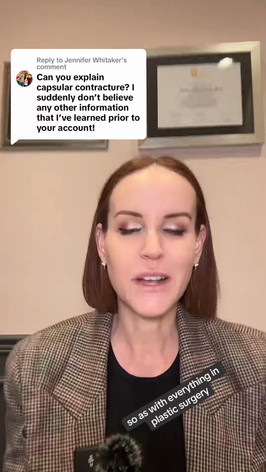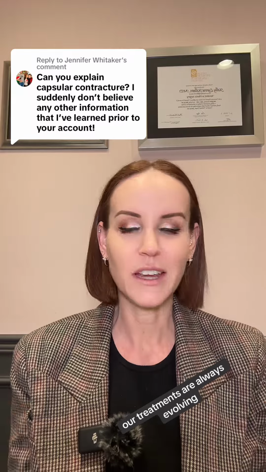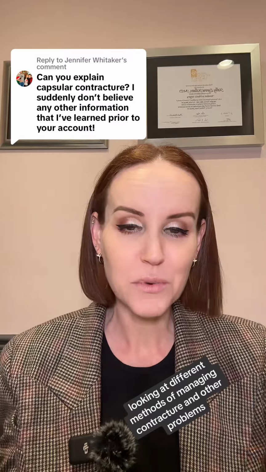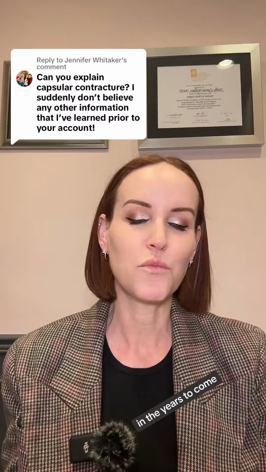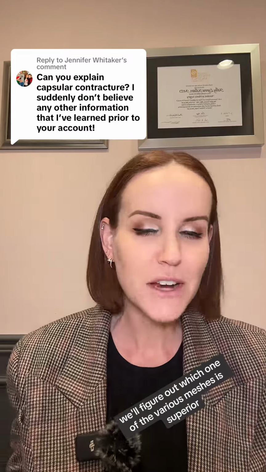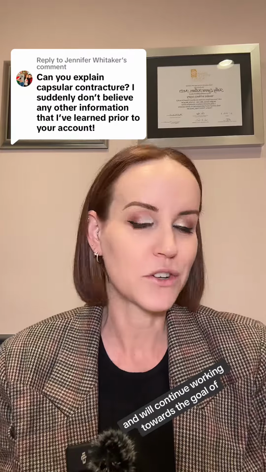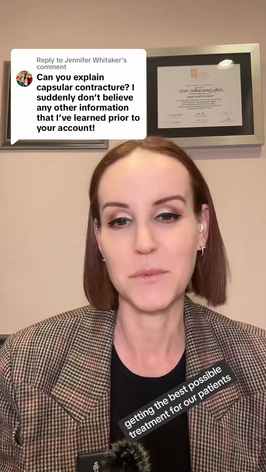As with everything in plastic surgery, our treatments are always evolving, and there's always studies going on looking at different methods of managing contracture and other problems. And hopefully in the years to come, we'll figure out which one of the various meshes is superior, which type of capsulectomy is superior, and we'll continue working towards the goal of getting the best possible treatment for our patients.